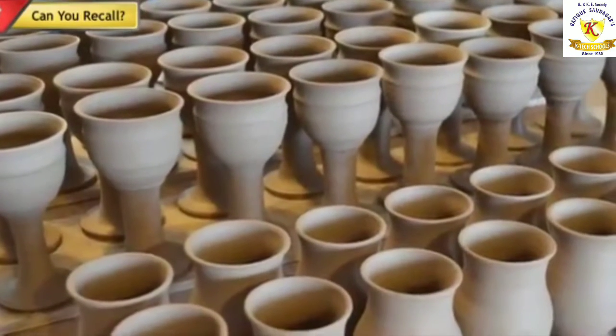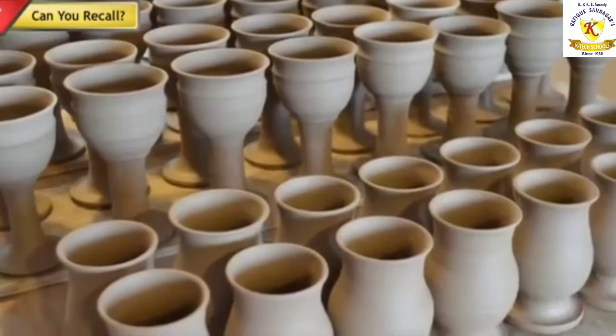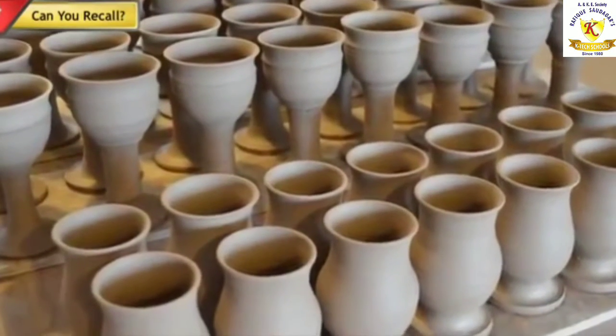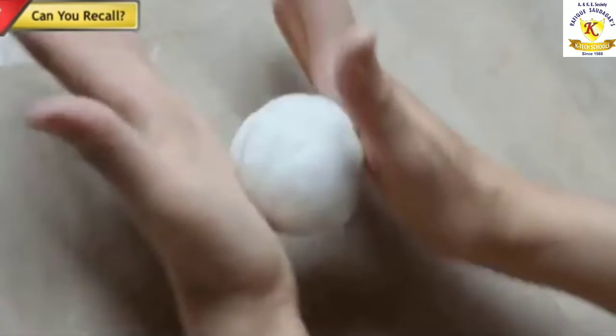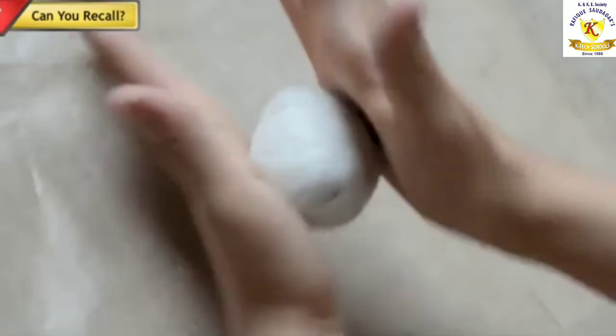A force can change the shape and size of the body on which it acts. For example, when a spherical clay ball is pressed, it gets deformed and hence no longer remains spherical. Also, there can be a decrease in its volume.